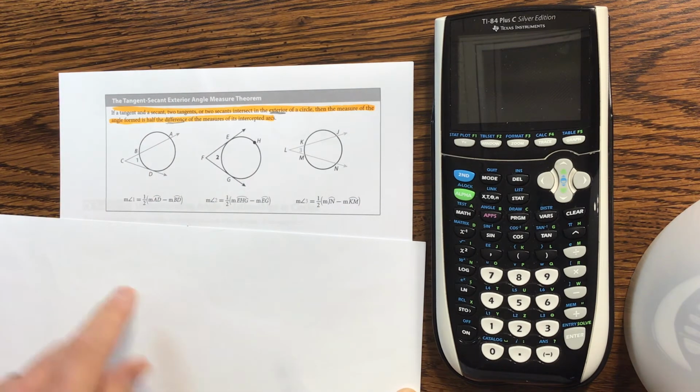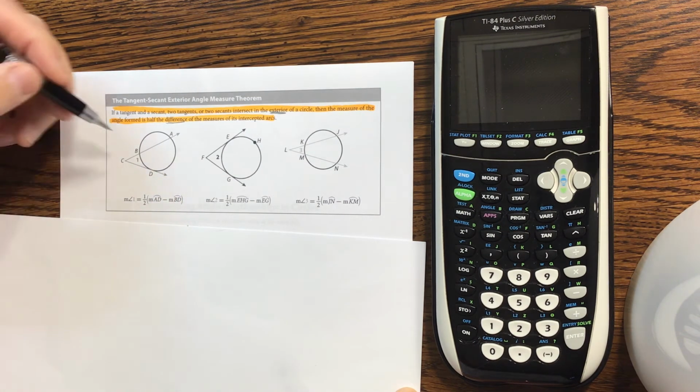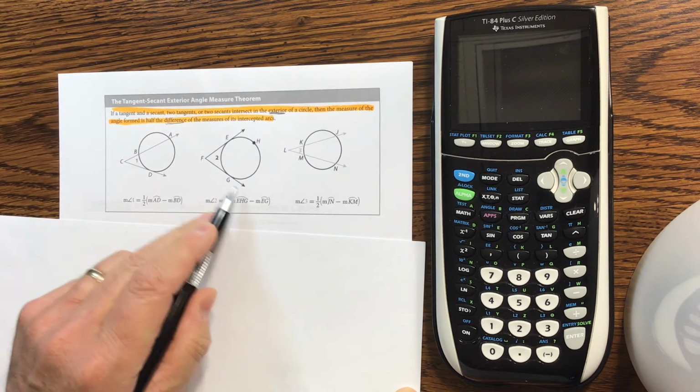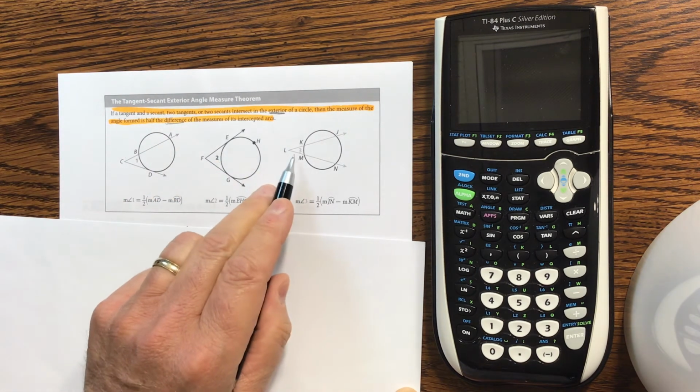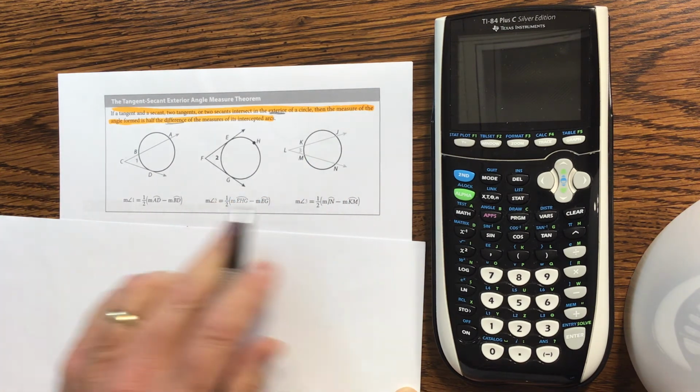So again, if you look at this situation, we have three different scenarios. The first one, we have a tangent and a secant. The second one, we have two tangents. And the third scenario, we have two secants. So they use the same theorem up here.